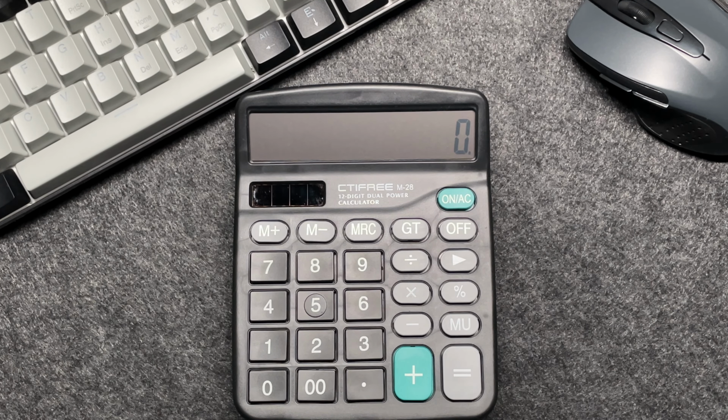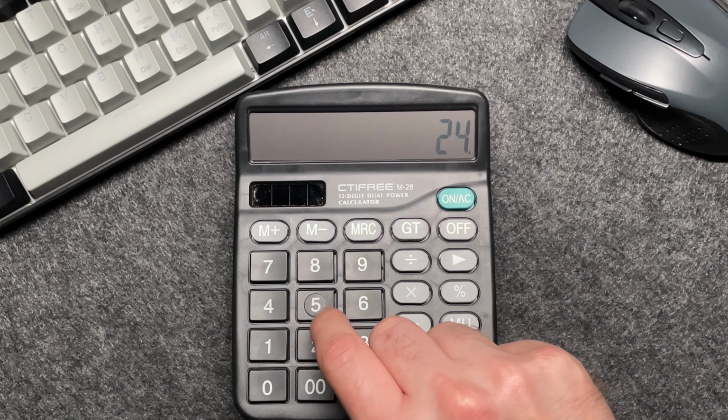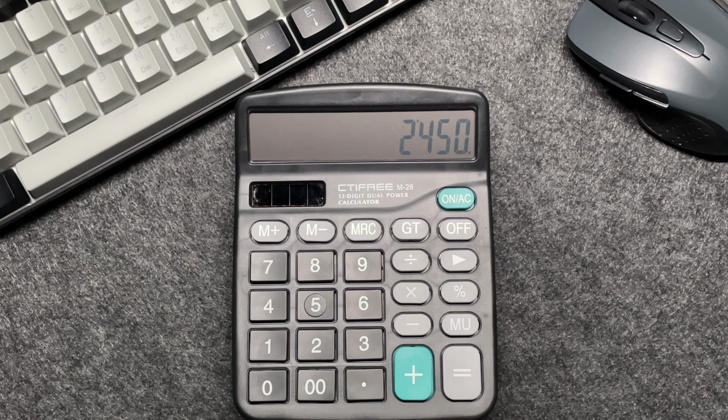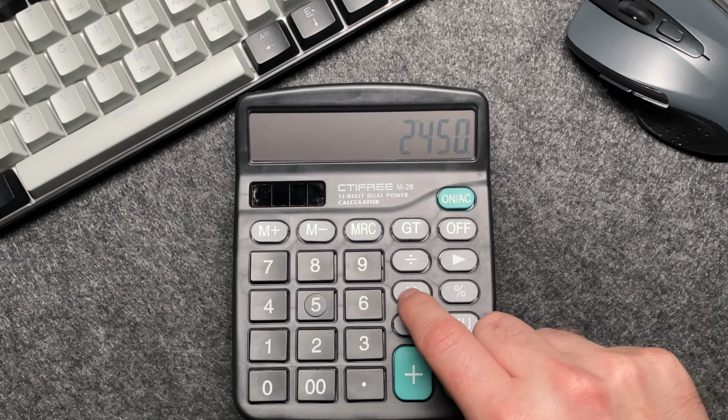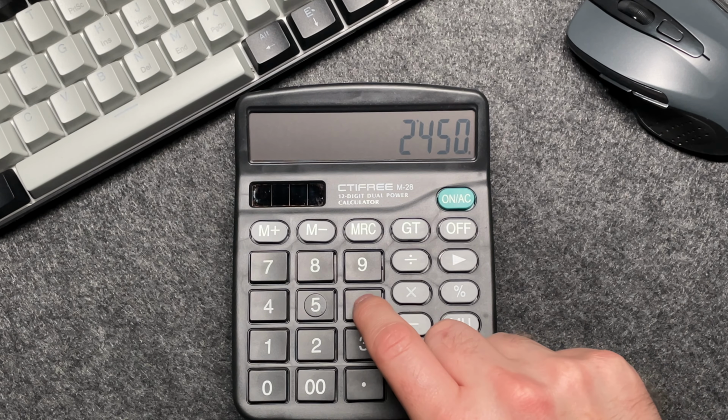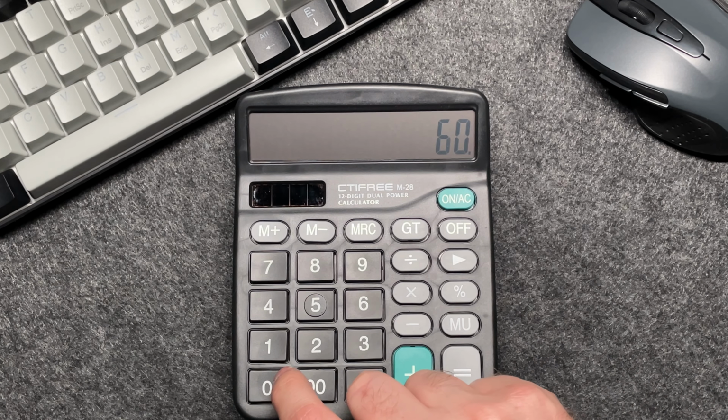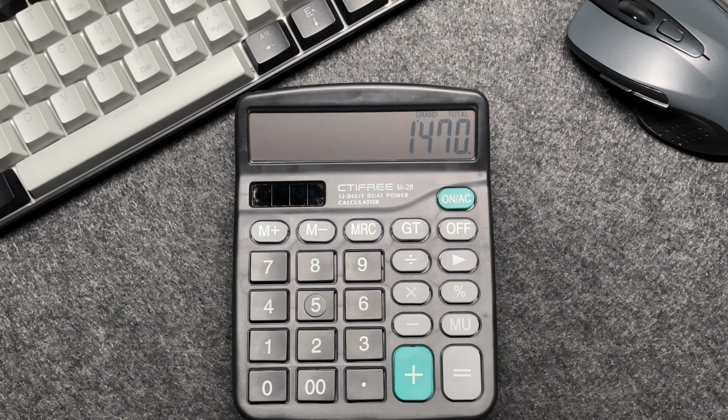Let's do one more example to make sure we've got it. Imagine you have an item priced at $2,450. So we enter the price, then we press that multiply button again. We multiply by 60, press the percentage button, and after a 40% off, the final price comes out to be $1,470. This quick method saves you time and ensures accuracy.